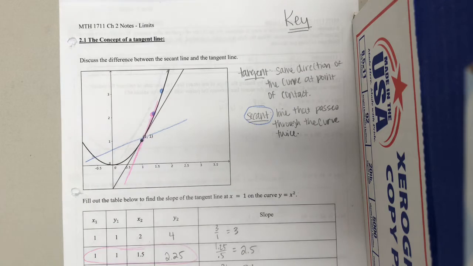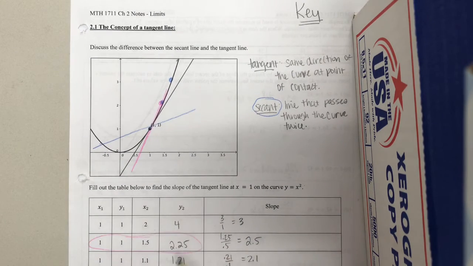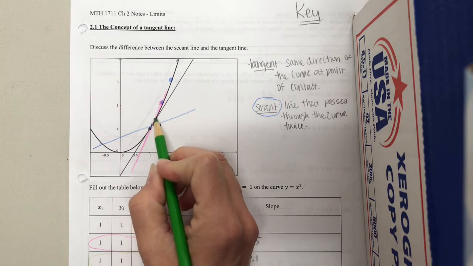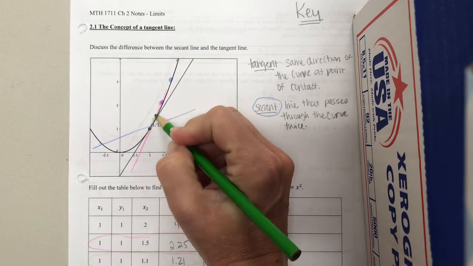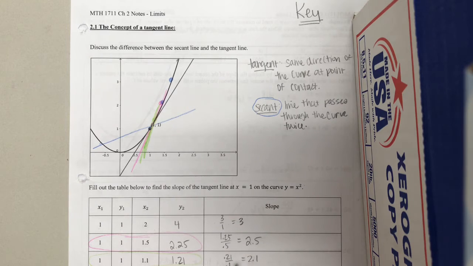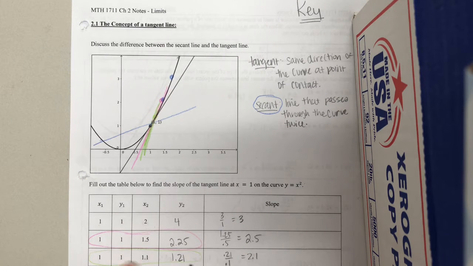Now I'm going to do green. Okay, so we're getting closer and closer to this dot. So let's do this. So 1.1 would be about here. So now we're getting a little bit closer to our actual tangent line. So the slope would be 0.21 over 0.1, which is 2.1.